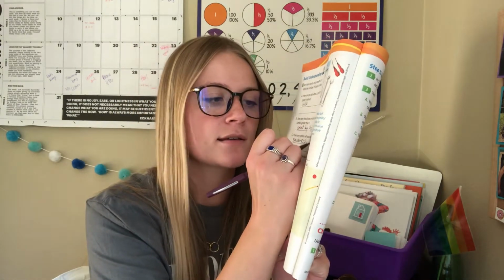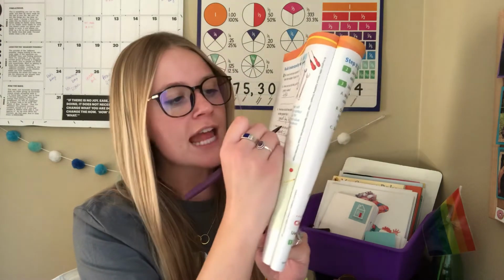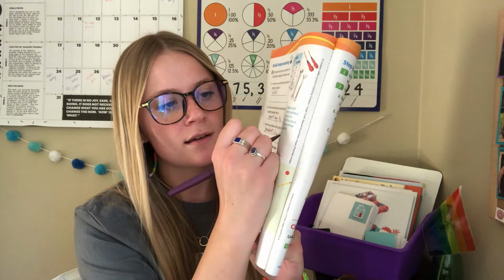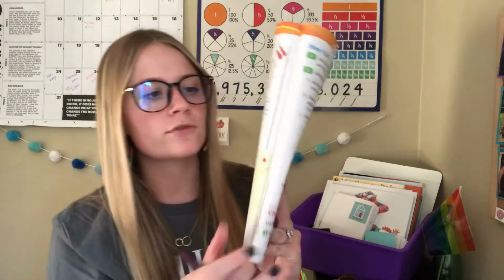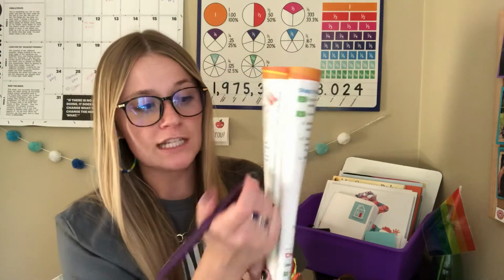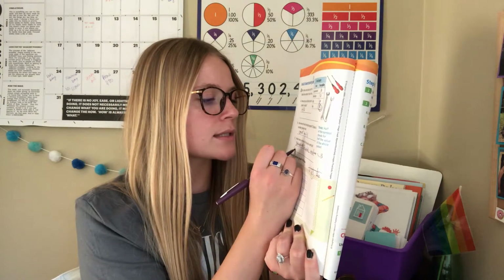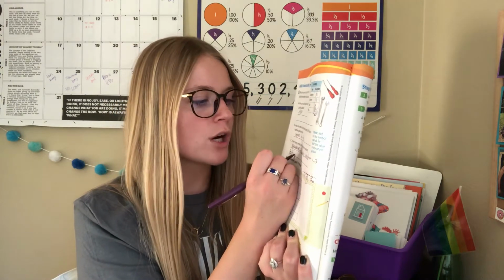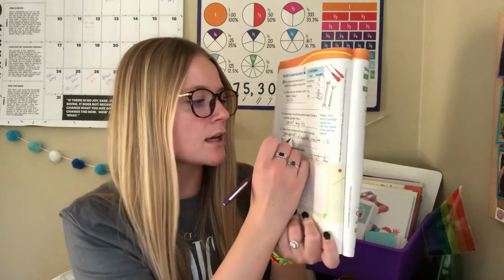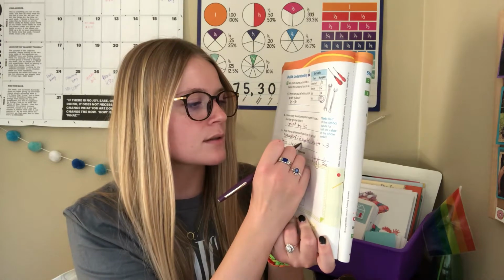For the wrenches, there's 12 wrenches. 12 divided by 4 is 3, so I'll use 3 symbols. Bolts, 24. 24 divided by 4 is 6, so I'll use 6 symbols.